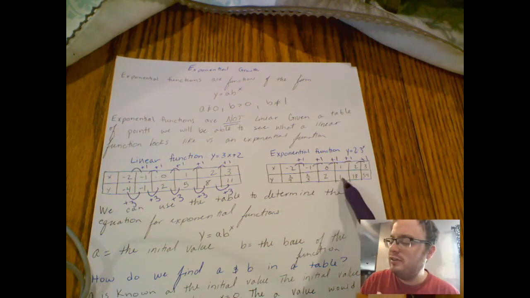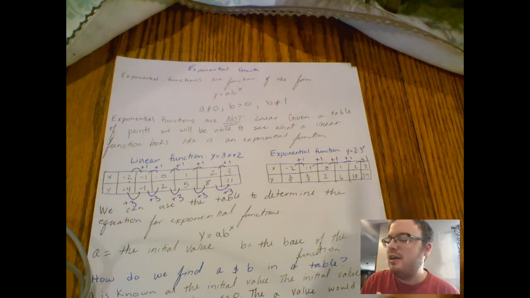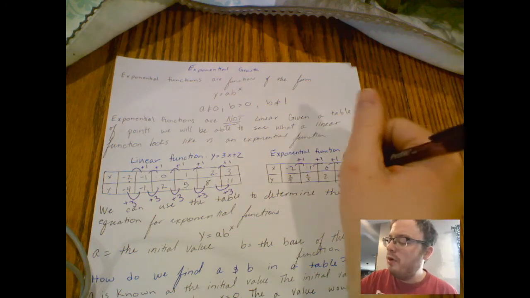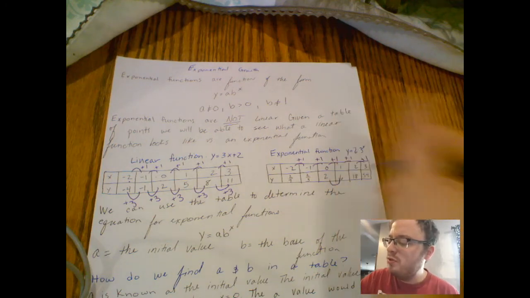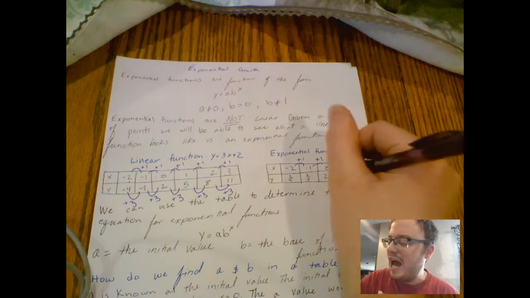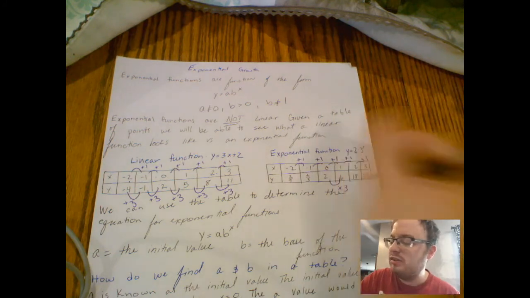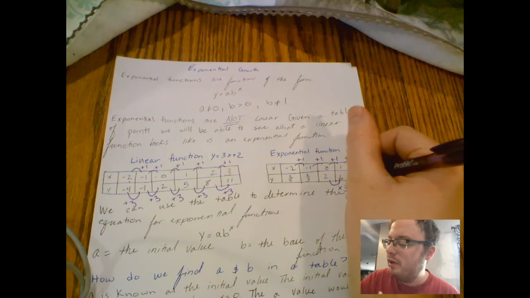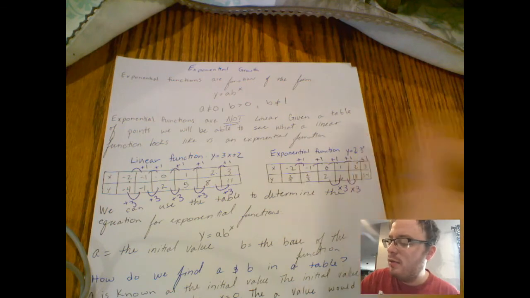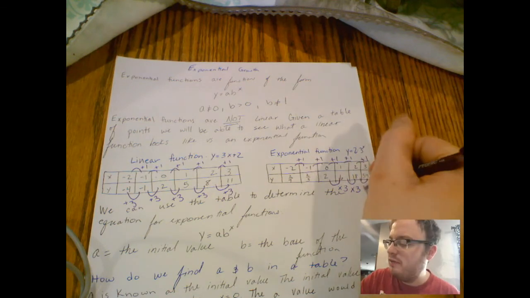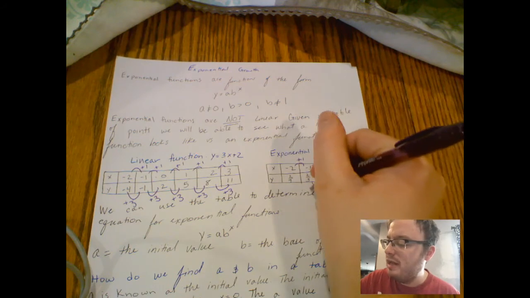Well, 2 to 6, it says, okay, I'm adding 4. 6 to 18, I'm adding 12, 18 to 54, I'm adding 36. That doesn't seem like there's a clear and consistent pattern. But what we notice is between 2 and 6, instead of adding 4, I'm actually really just multiplying by 3. 6 to 18, multiplying it by 3, and 18 to 54, I'm also multiplying that by 3.